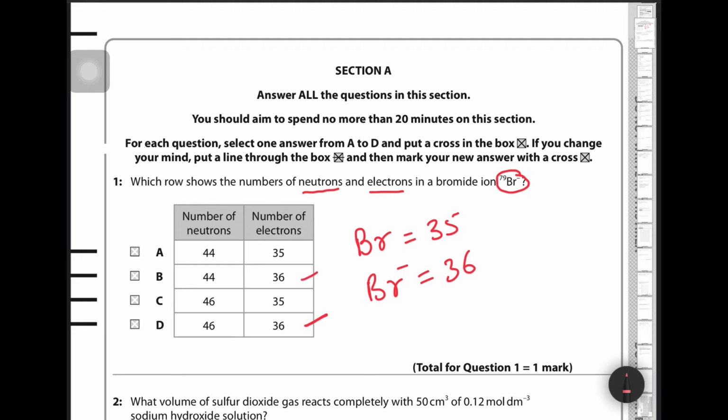Let's look at the number of neutrons. So I have 79 atomic mass minus 36, which is the atomic number. I'll get 44. So my answer is B. Do you get it? Next question.